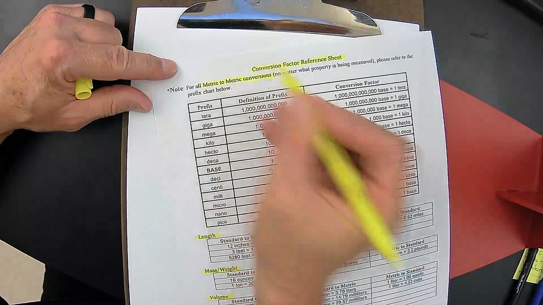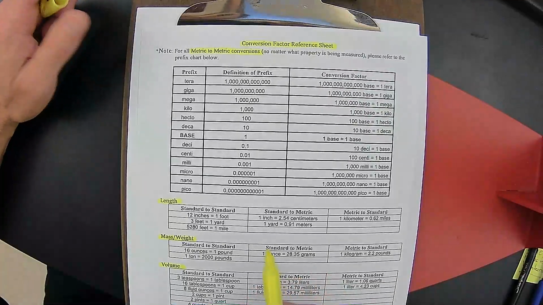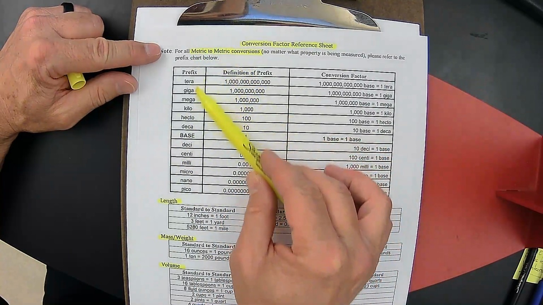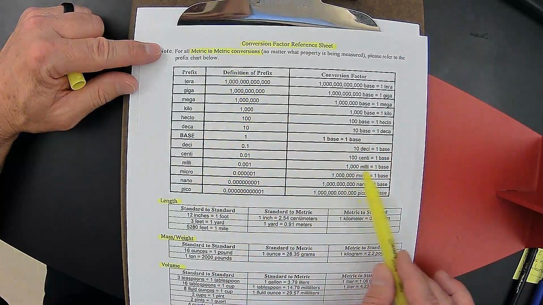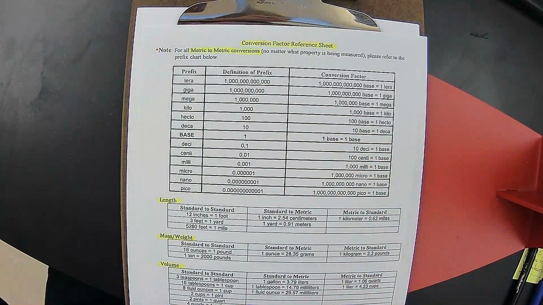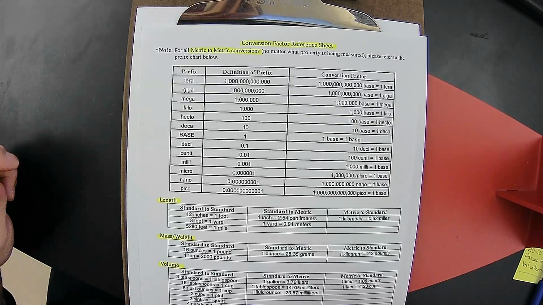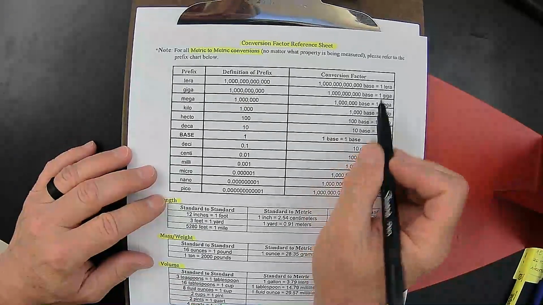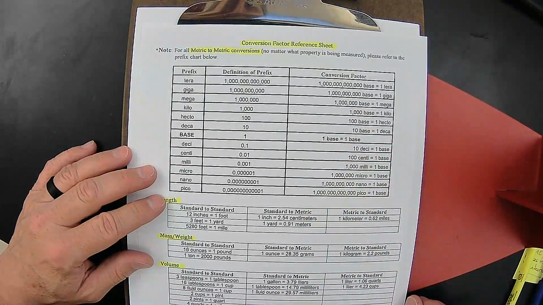Up here is where students will sometimes have difficulty when prefixes are used dealing with metric to metric conversions. Any instance you're dealing with metric to metric conversions, prefixes are used, and reading this can become difficult for students. So what I want to do is spend a little bit of time talking about what this will look like in terms of conversion factors.